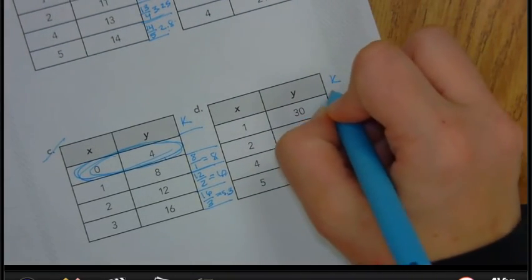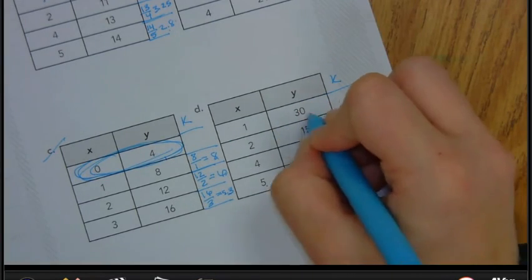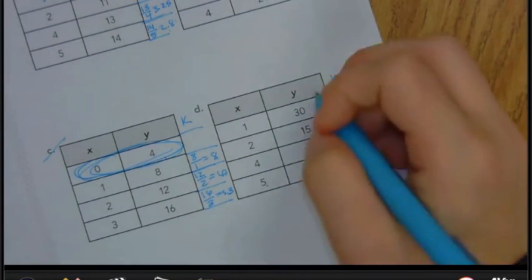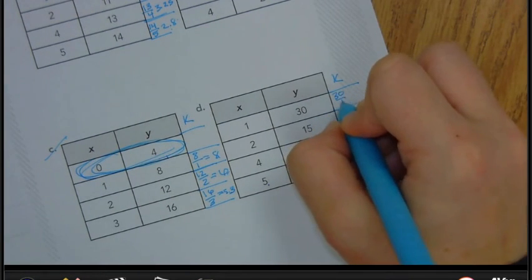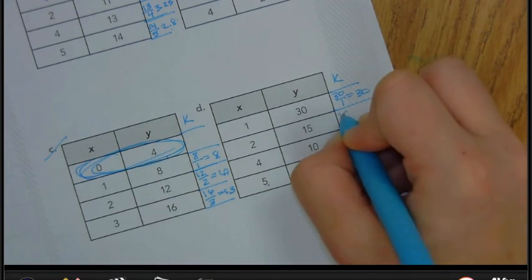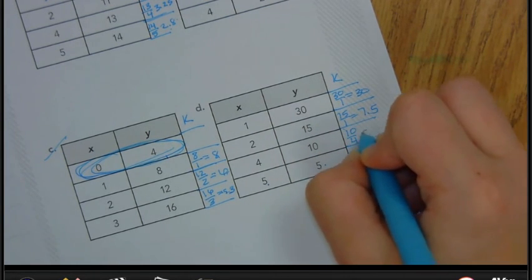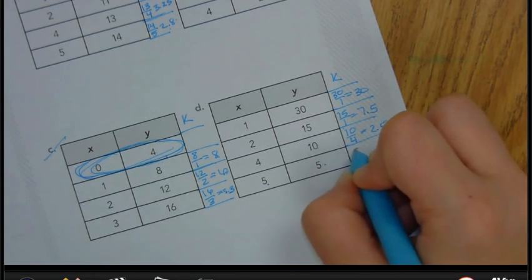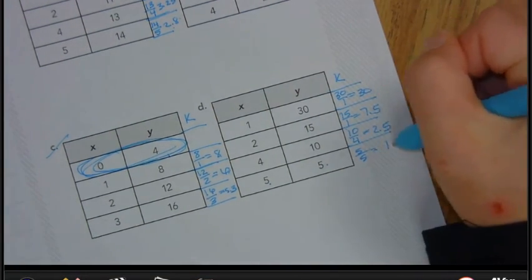And then let's check D. As I'm increasing here, I'm decreasing here. So my K column is 30 over 1, which is 30. 15 over 1 is 7.5. 10 over 4 is 2.5. And then 5 over 5 is 1. Based on my K column here, I am not a proportional relationship. If you have any questions, please let us know.